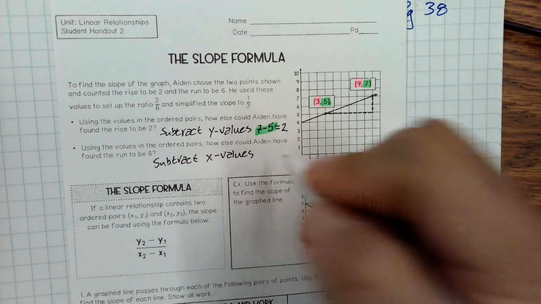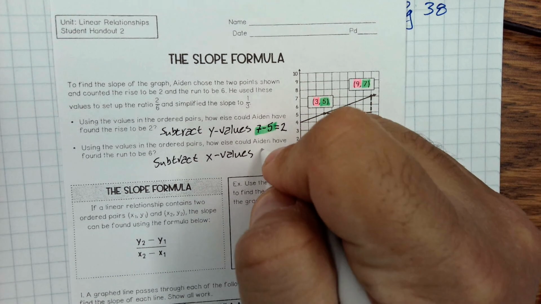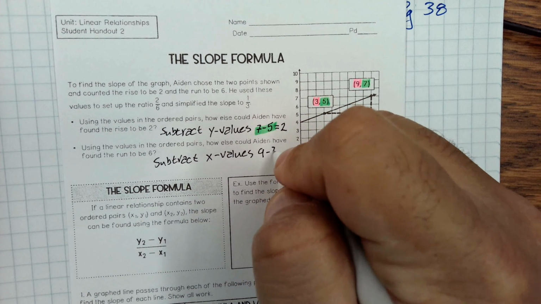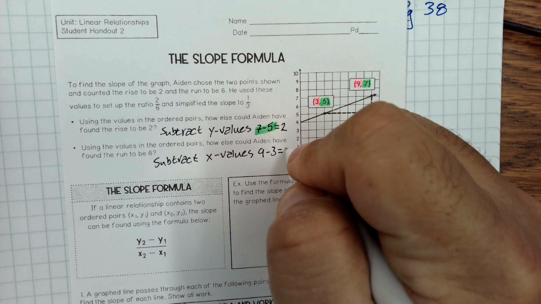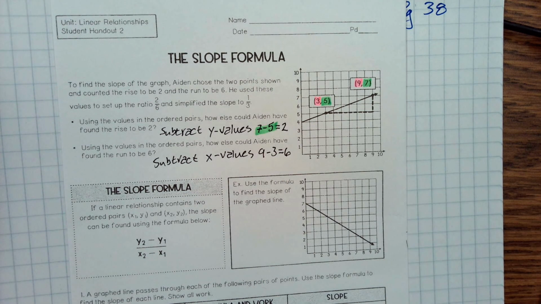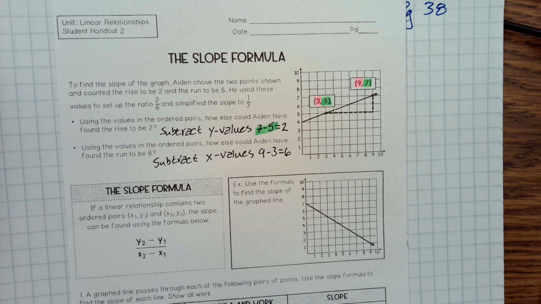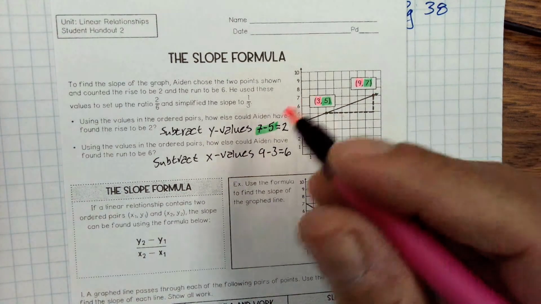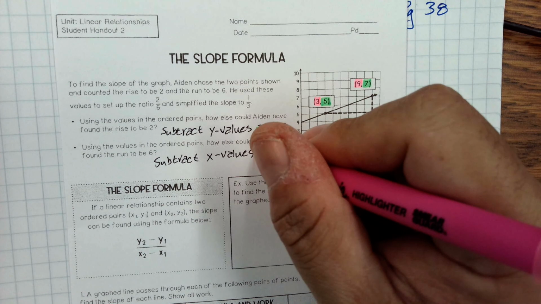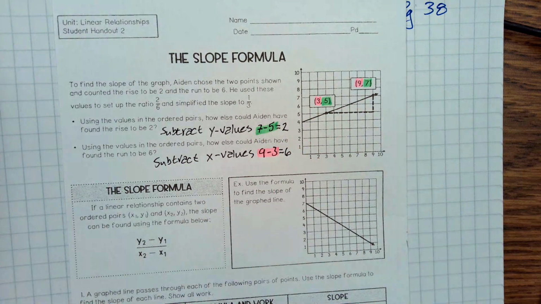So this time he did 9 take away 3. And that gave him 6. Okay. And what did we color code those numbers? 9 and 3 are both orange. Okay.